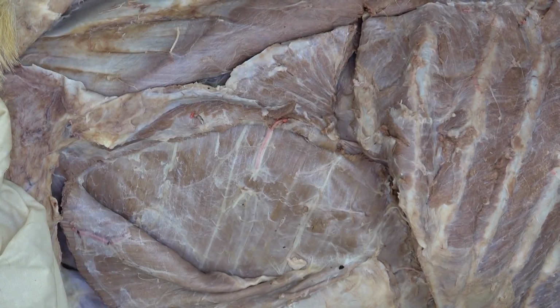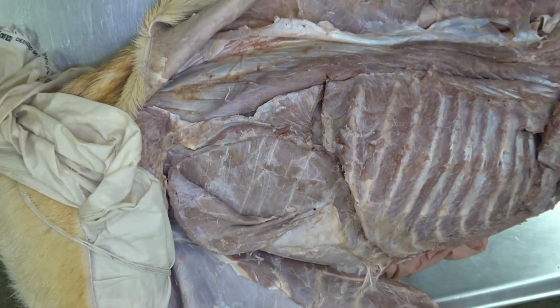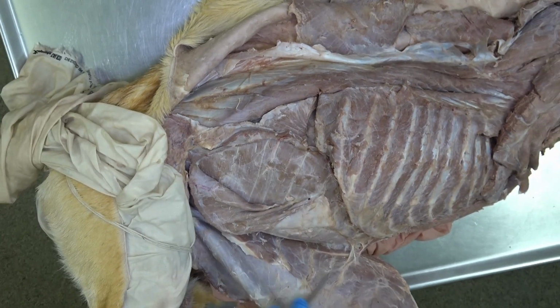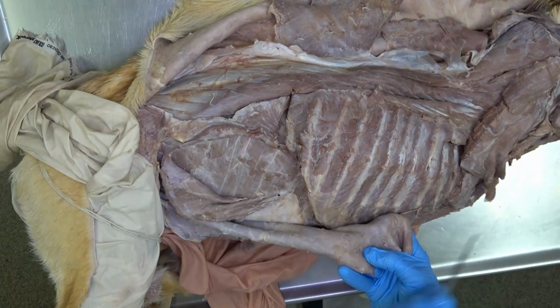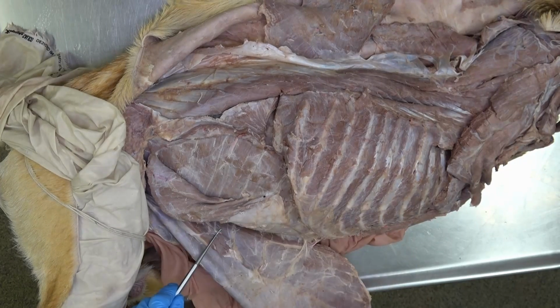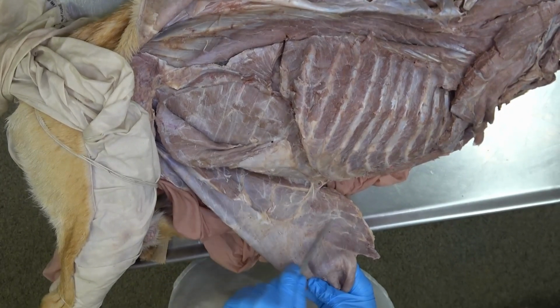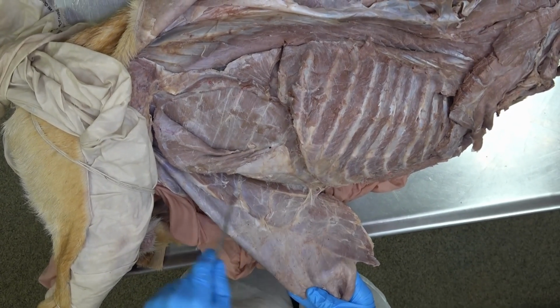The final muscle that we will see along the abdomen is going to be this muscle right here that's running in a craniocaudal orientation, and that is going to be the rectus abdominis muscle.